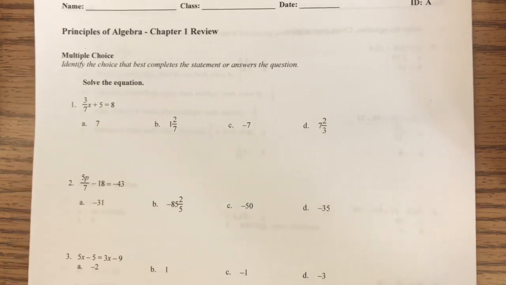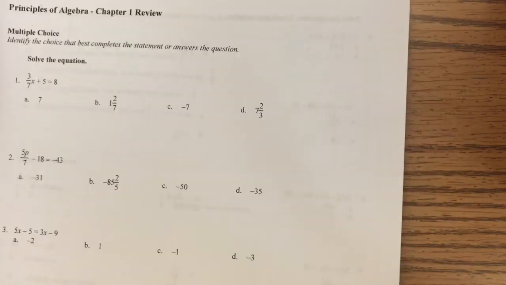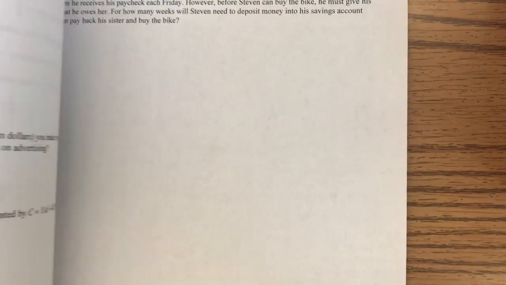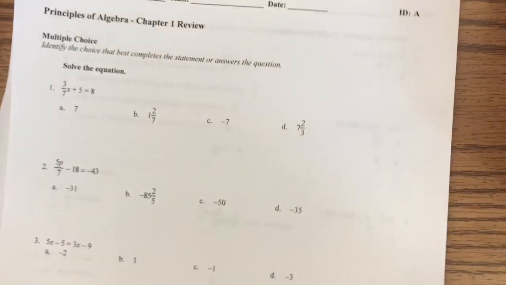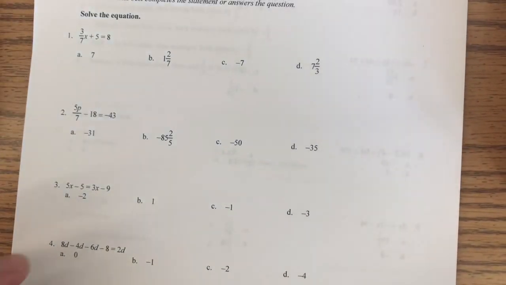Alrighty. Chapter 1 review. This packet is designed for you to go through all of these problems. How many do we have? Around 20, give or take. And at the very end, answers. So let's just get started. Nothing to it but to do it, right, kids?